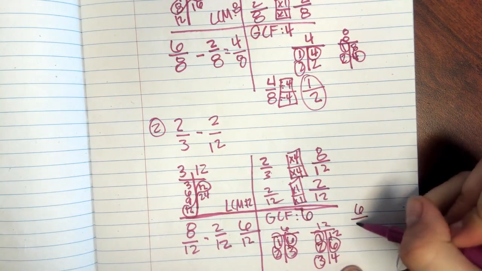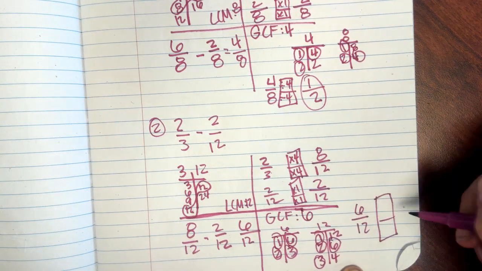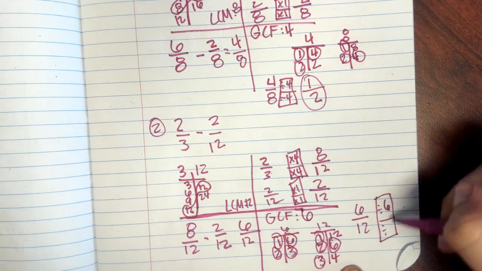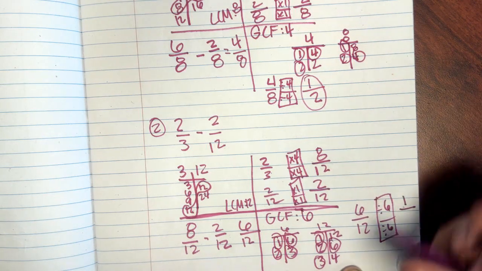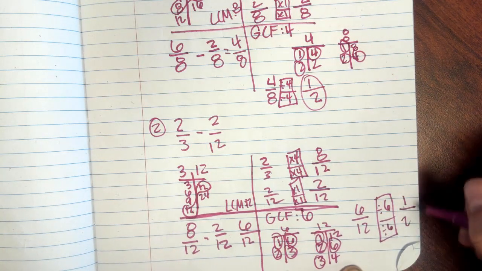So I'm going to take 6/12 and I'm going to use their greatest common factor of 6 to simplify. 6 divided by 6 is 1, and 12 divided by 6 is 2.